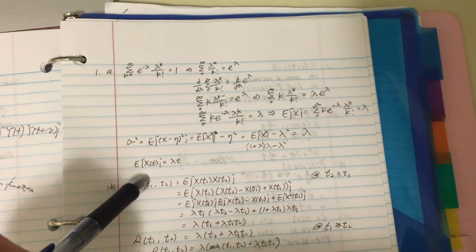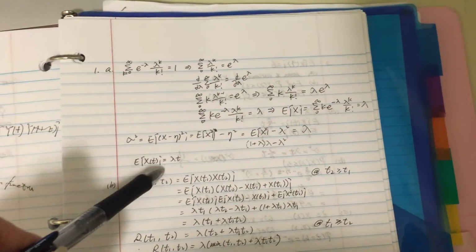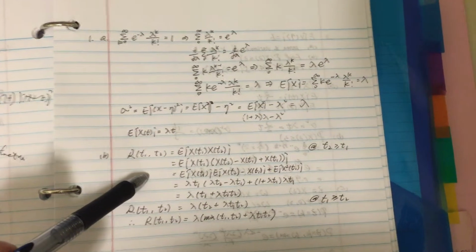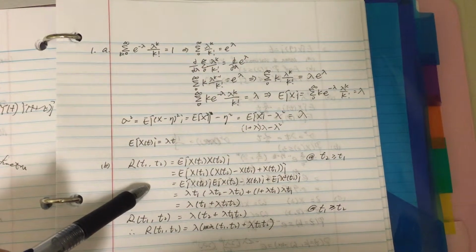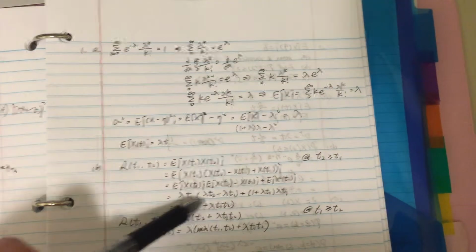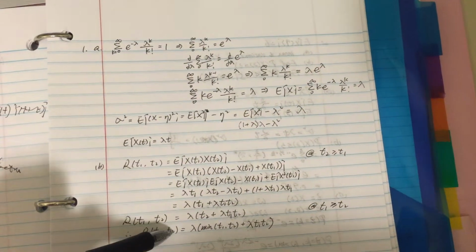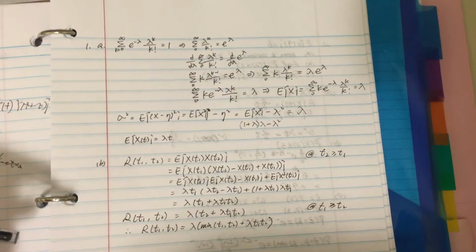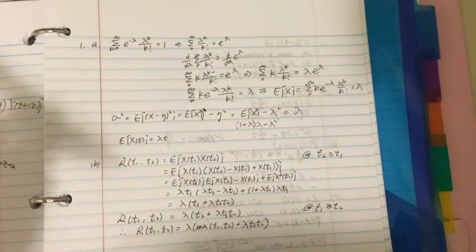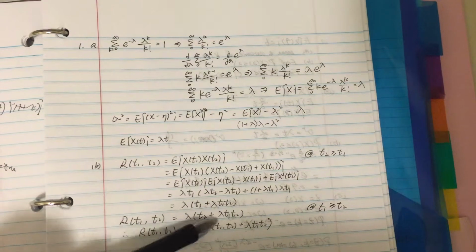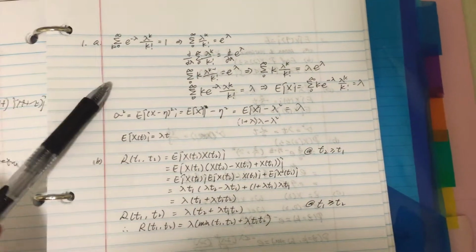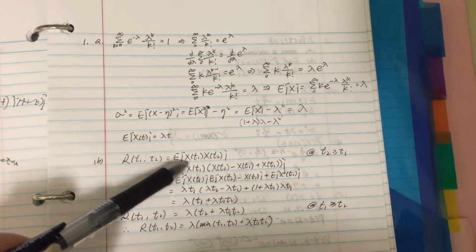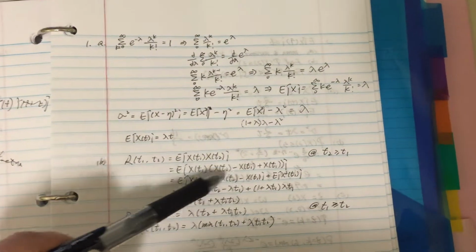Now we know that the expected value of X(t) is just lambda times t. And now for part B, we need to do this in two ways: one for when t2 is bigger than t1, and the other for when t1 is larger than t2. So for t2 larger than or equal to t1, we get R(t1, t2) equals the expected value of X(t1) times X(t2).